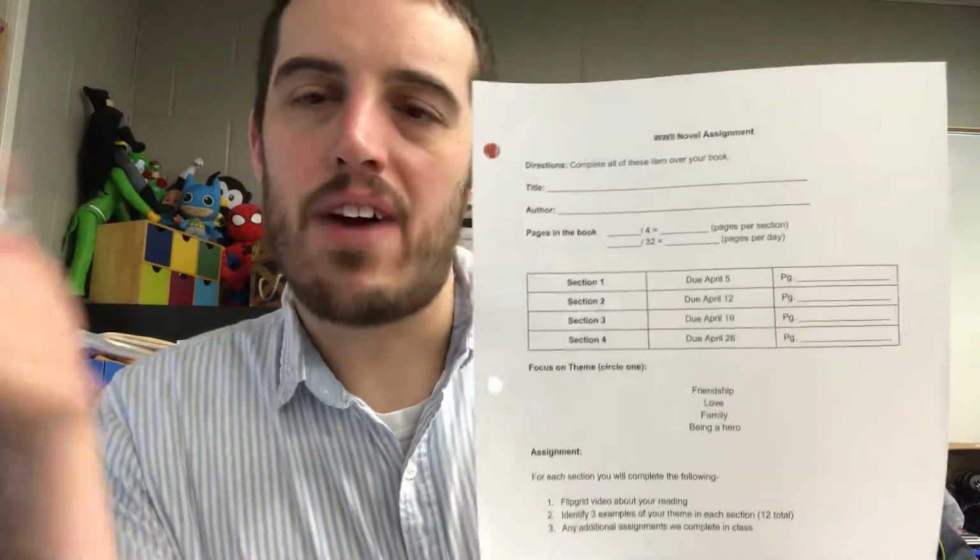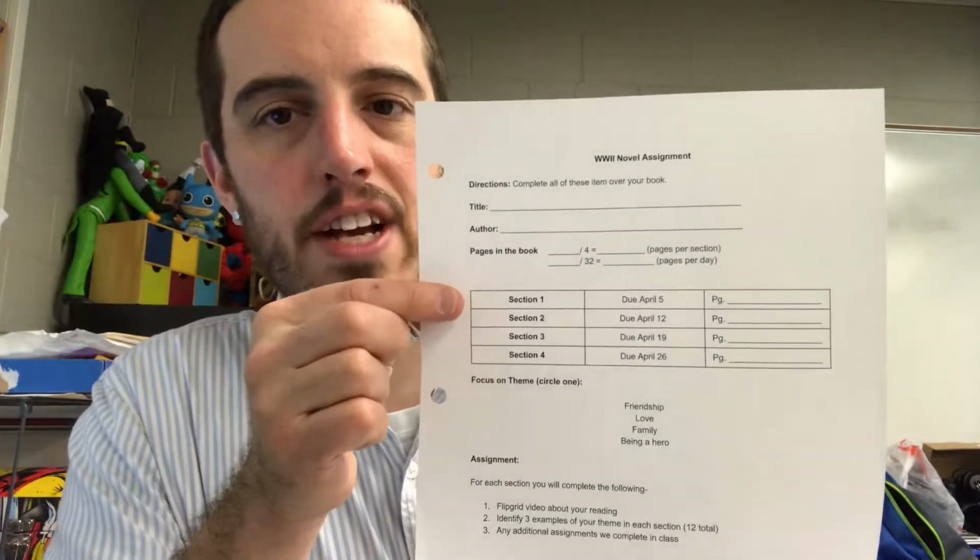You're going to divide your book into 4 sections. We should have done this in class, so you should have a page that looks like this where you've got when each section is due. You'll take your book's page numbers and divide it in 4. So if you've got 200 pages in your book, you're going to read 50 pages for each section. And then there's a due date. For example, section 1 is due on April 5th, section 2 is due April 12th, then April 19th, and April 26th. That's basically every Friday in April, a different section of your book is going to be due.